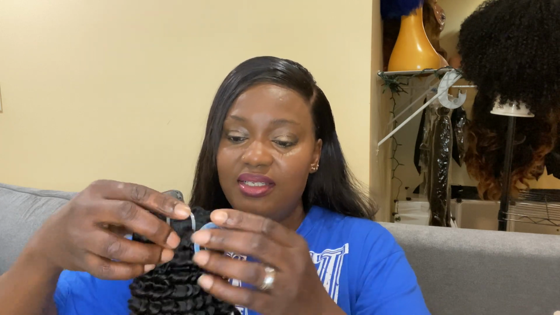Let me take the plastic band off. Actually, I use it to protect it, you know. So you see, this is kinky. Some people call it Afro kinky. Some people call it Mongolian Afro kinky. Whatever kinky you call it, it's still kinky hair. After wearing it, after combing it out, you love the way the texture is.